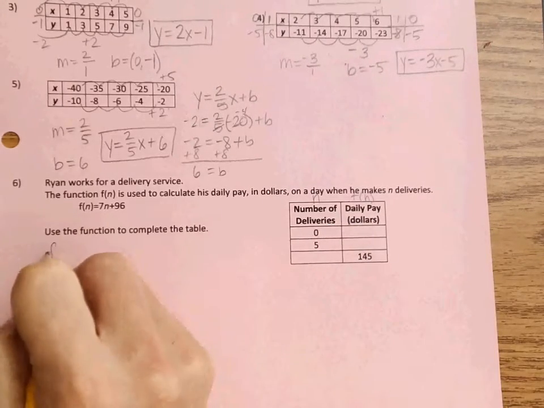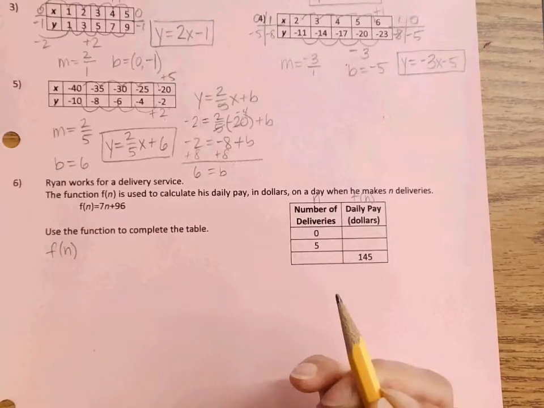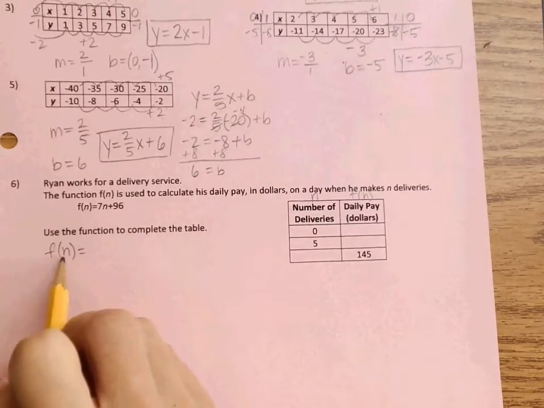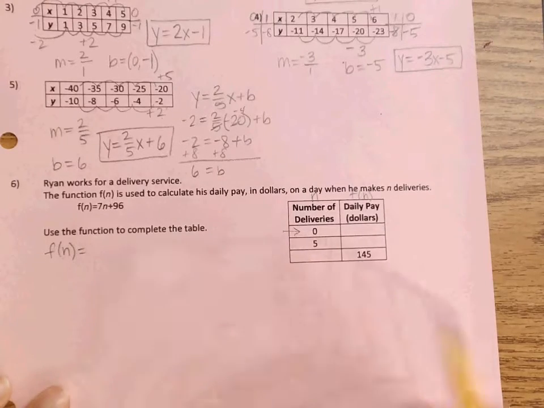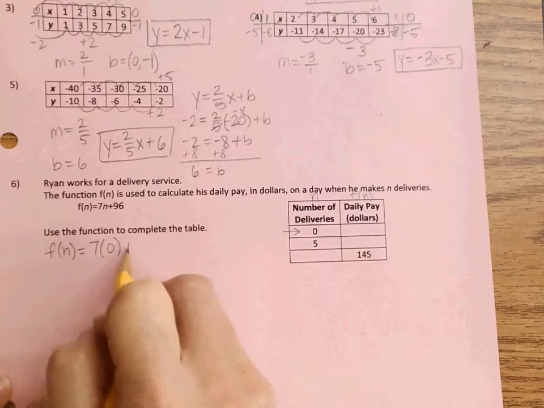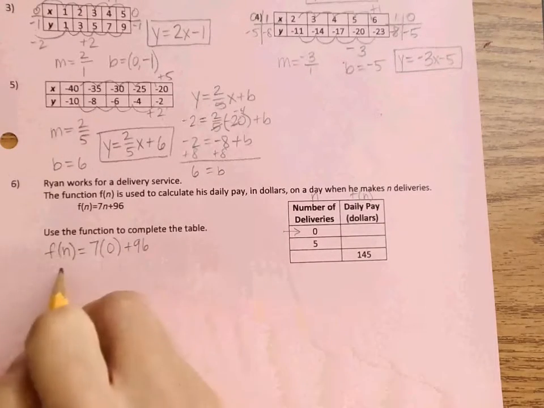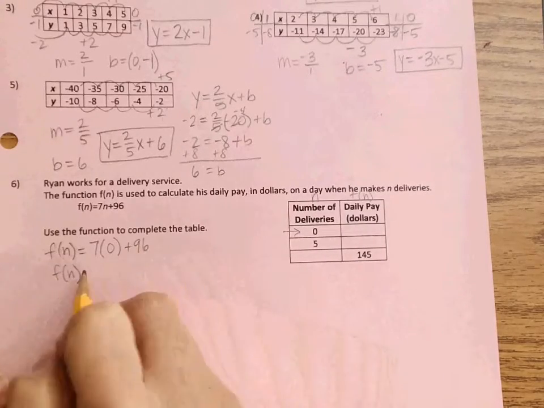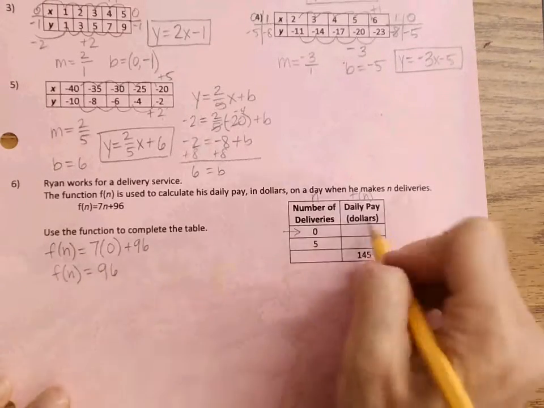So very quickly, if we had to prove with algebra by showing work, okay, to solve for our first one, 0 deliveries, we would be putting 0 in for n and solving for f of n. So in this case, we know that 7 times 0 is 0, so f of n is 96.